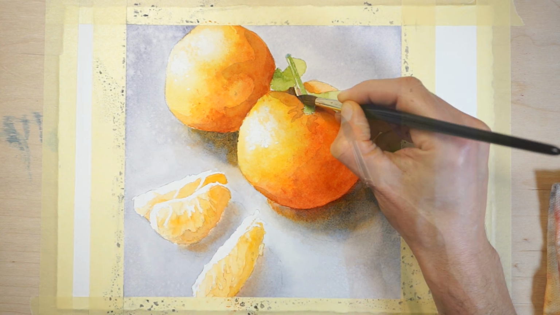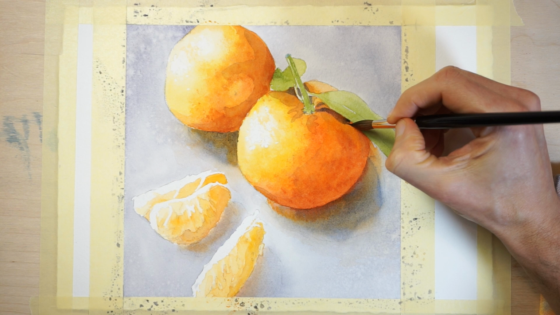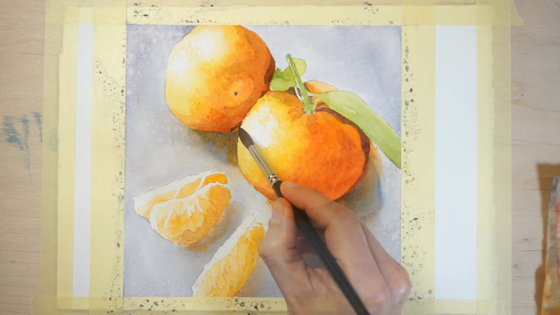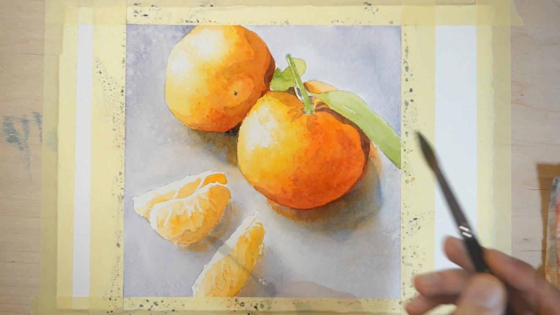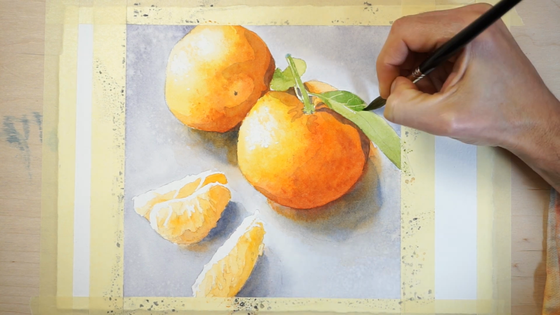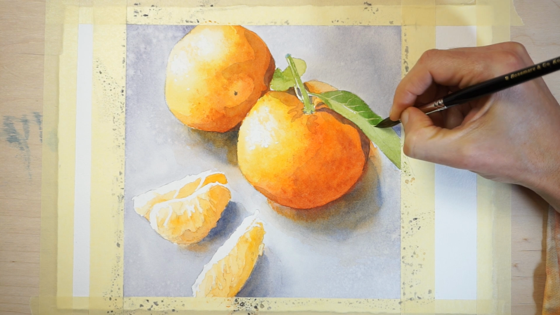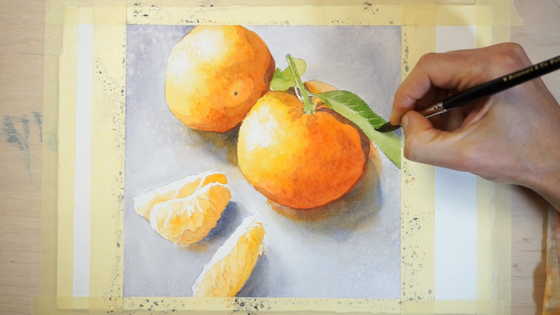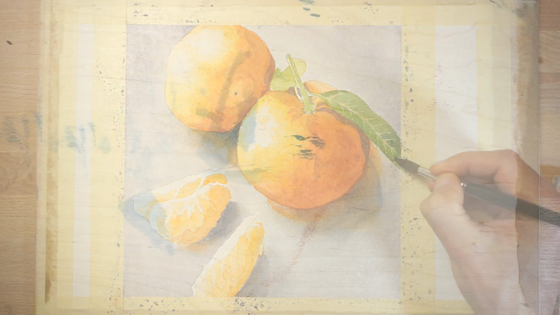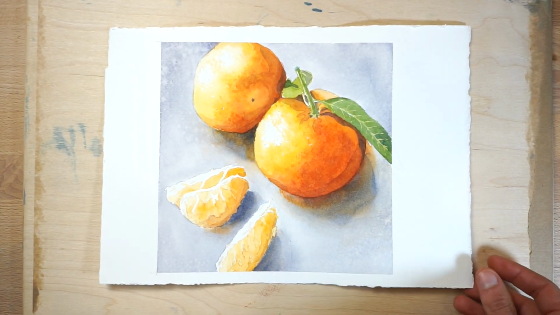Don't forget to add some cast shadows to the oranges themselves, created by the stalk and the leaves, and also in the extreme corners where the 2 oranges meet. Then add the cast shadows under the segments as well. The final step is to add some details to the leaf using a darker toned green mixture. Leave gaps to let the underlying colour show through and to represent the veined texture on the leaves. And here's the finished painting.